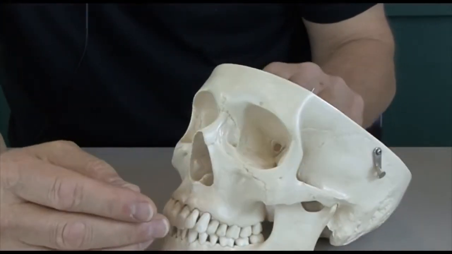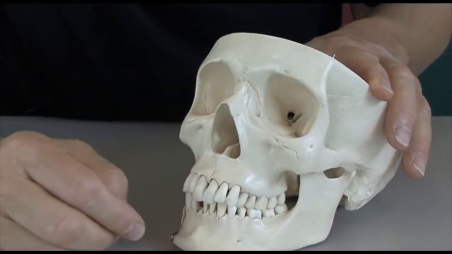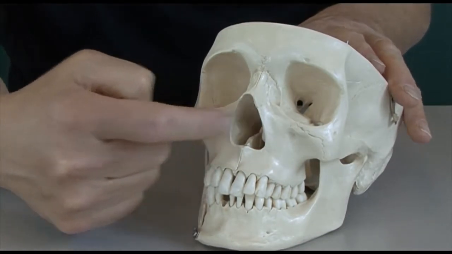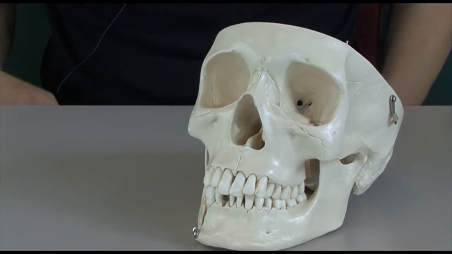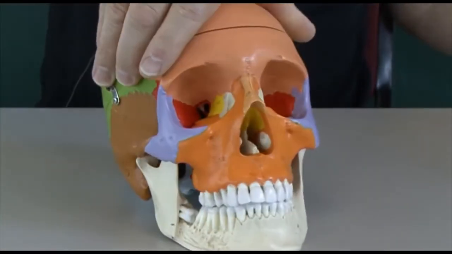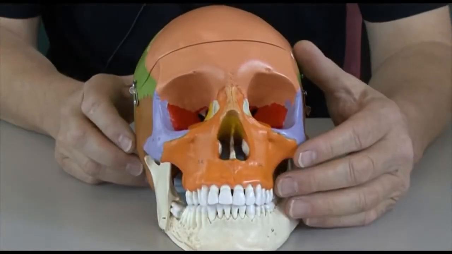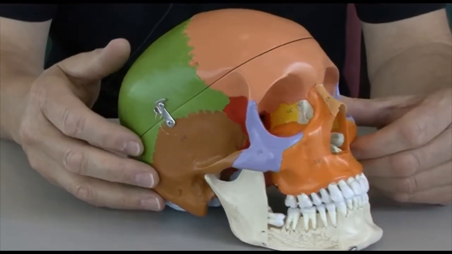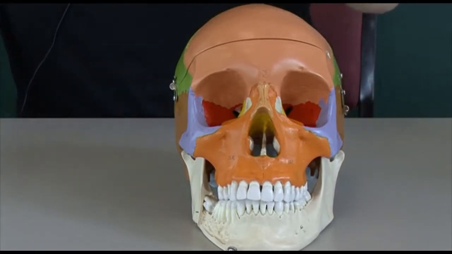We notice the orbit, the orbital cavity, where of course the eyes are located. And we also notice the nasal cavities. But we can see the bones of the skull more clearly on this coloured model. Again, we notice the facial bones and the cranial bones. And this is nicely colour-coded so we can see the individual bones.